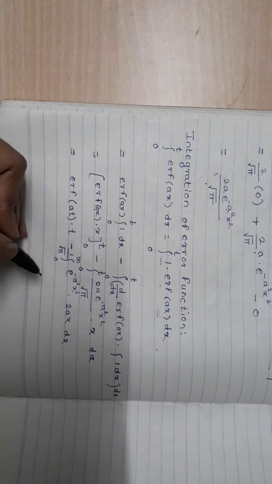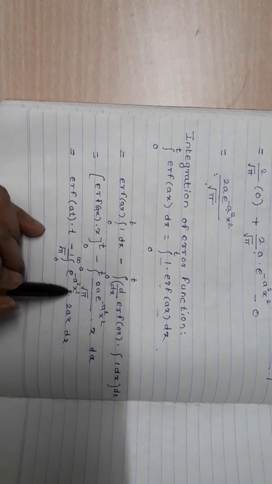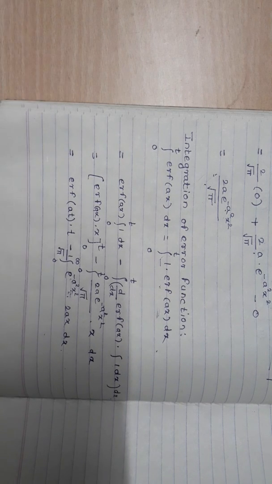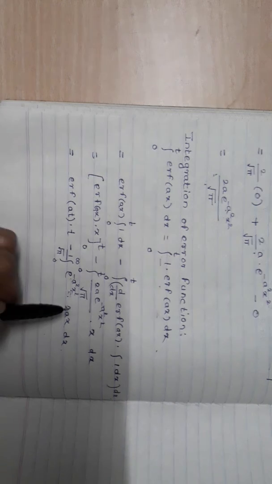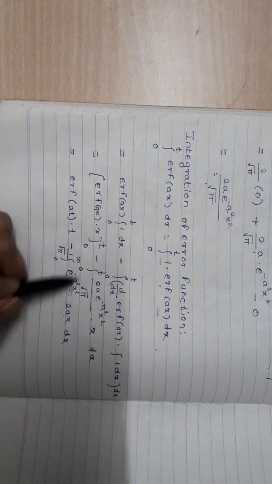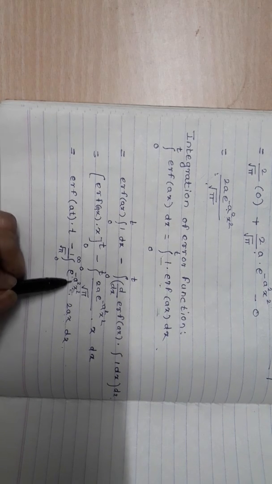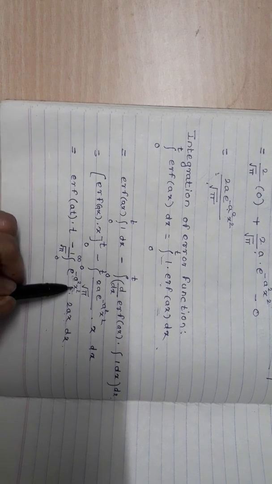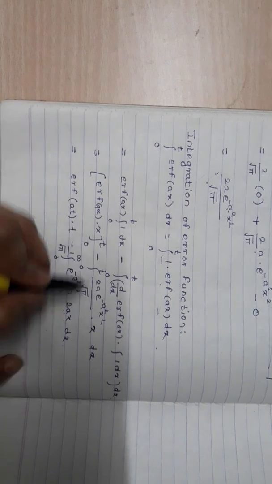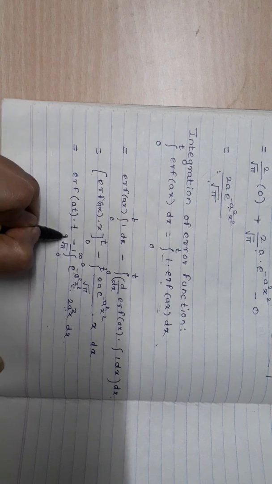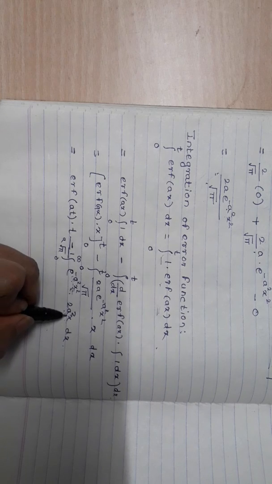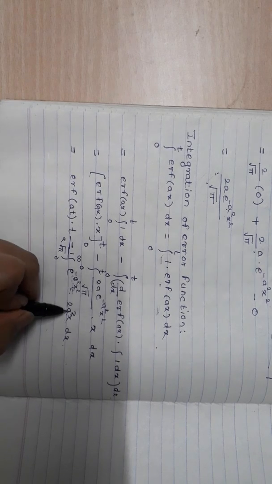Now note that the derivative of a square x square with respect to x is 2a square x. So just a square is missing here, only a is present, so I'll just divide and multiply by a, so that when I differentiate a square x square with respect to x, the derivative is 2a square x.